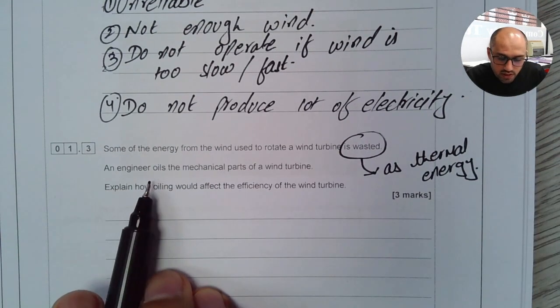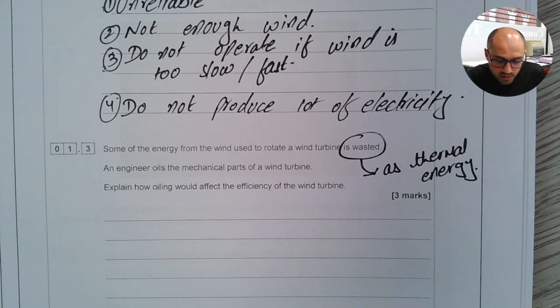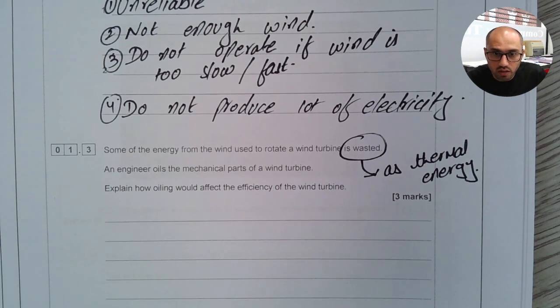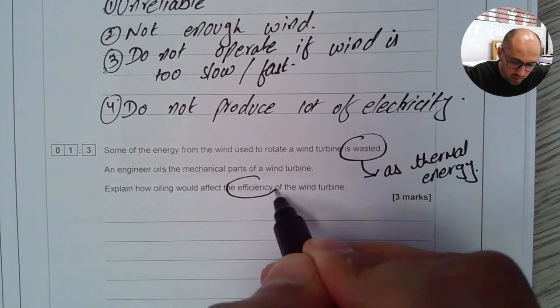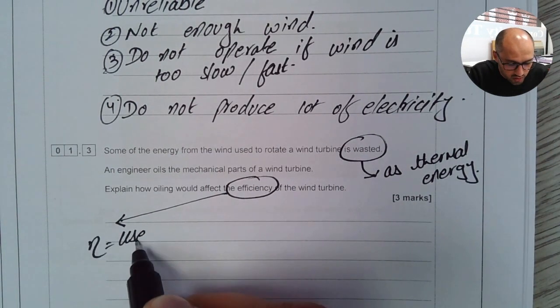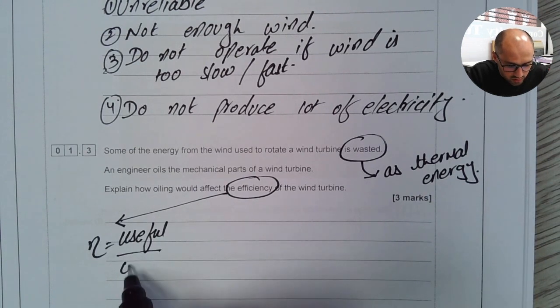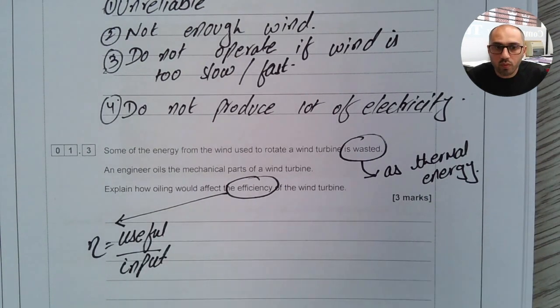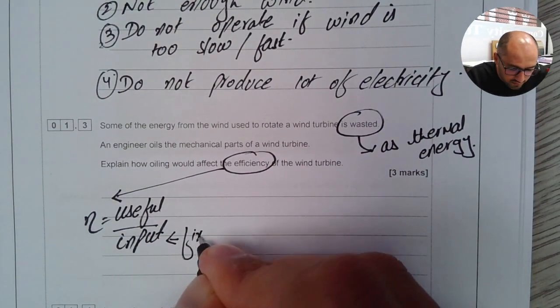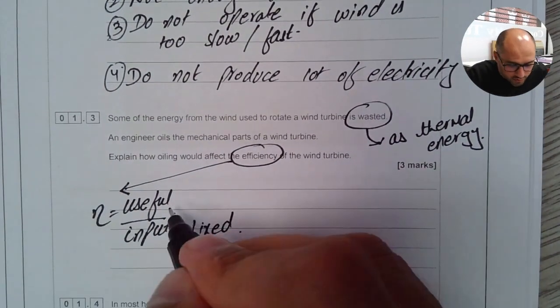It says an engineer oils the mechanical parts of a wind turbine. Explain how oiling would affect the efficiency of the wind turbine. So I'm going to recall the formula for efficiency. Formula is efficiency equals useful over input. Now remember, we can't do anything to the input, so input is fixed. What will happen to the useful part?